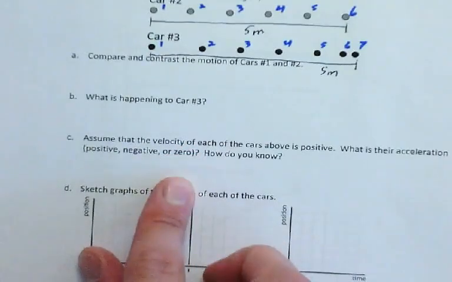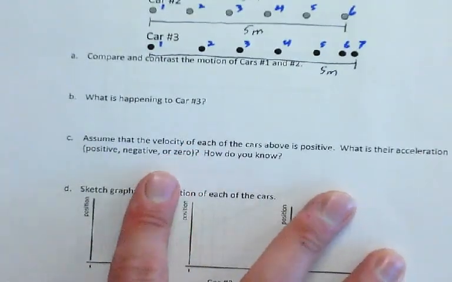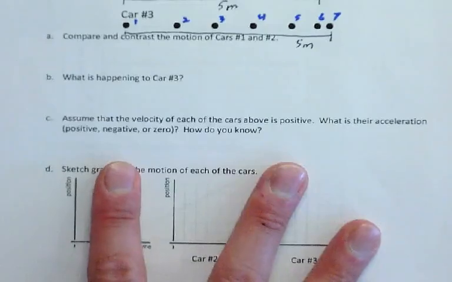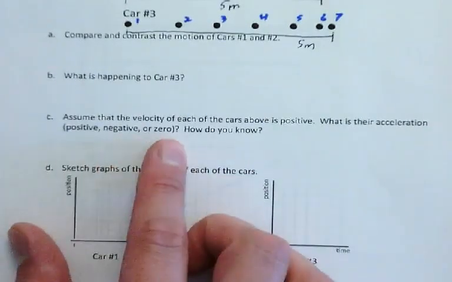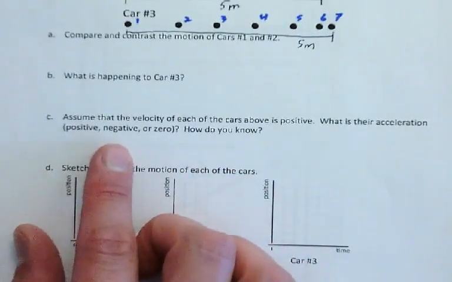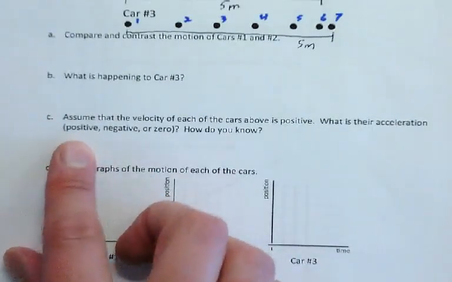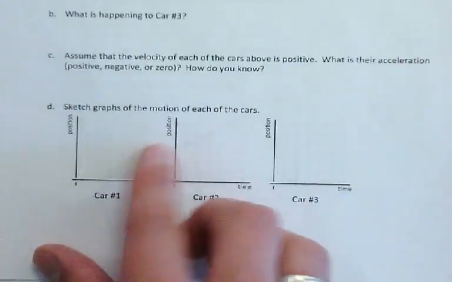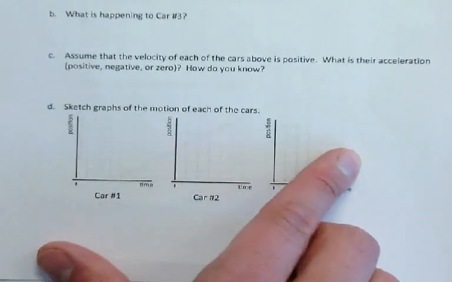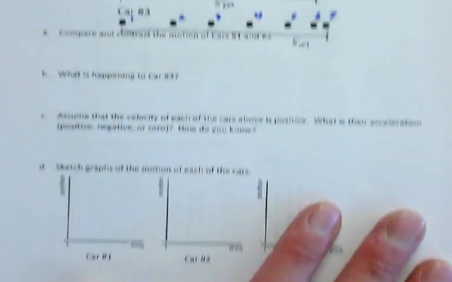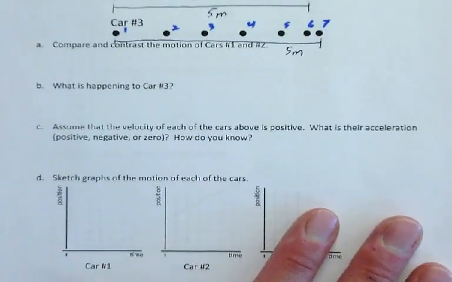C, assume that the velocity of each of the cars is positive. What's their acceleration? Tell me positive, negative, or 0. This is different than what we've done. I've been telling you speed up, slow down, or constant. Now I want you to tell me positive, negative, or 0. And then lastly, I want you to sketch the graph of each of these cars. What will each of these cars' graphs look like? Okay? Go ahead and take some time.